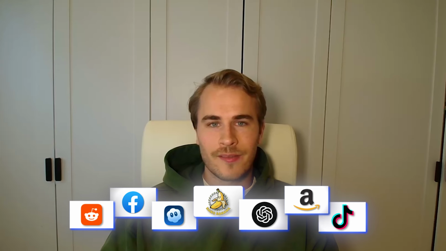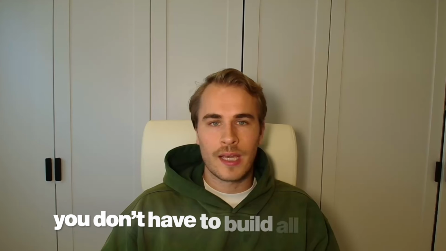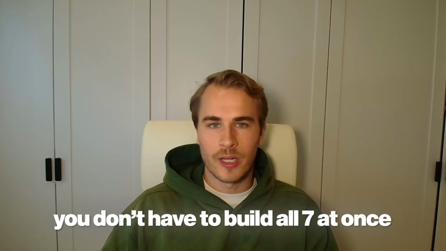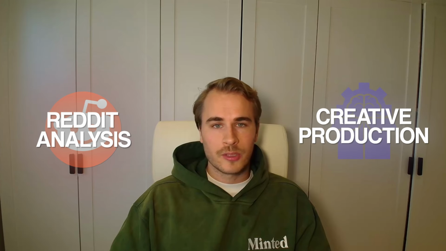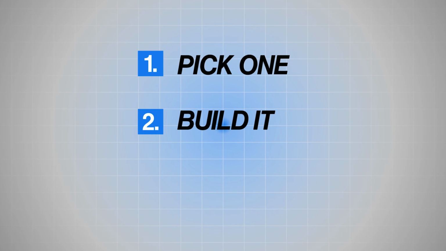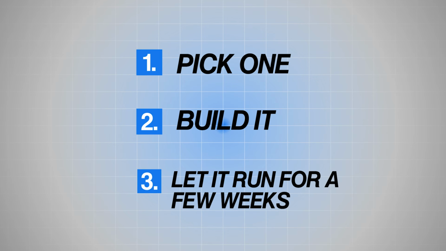So those are the 7 AI systems. But here's the thing, you don't have to start by building every single one right away. Just start with the one that solves your biggest bottleneck. Maybe it's the Reddit analysis eating 3 hours of your week, or maybe it's creative production. Just pick one, build it, let it run for a few weeks and test, and then stack on the next one. That's how these systems compound.